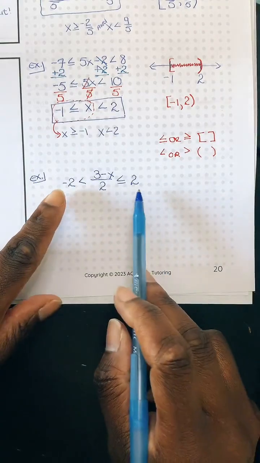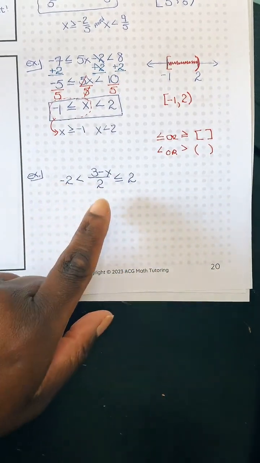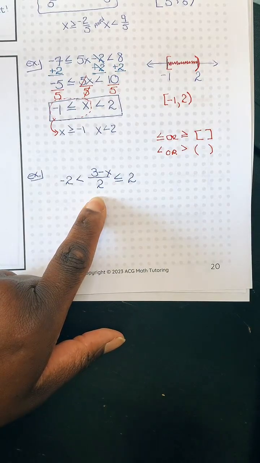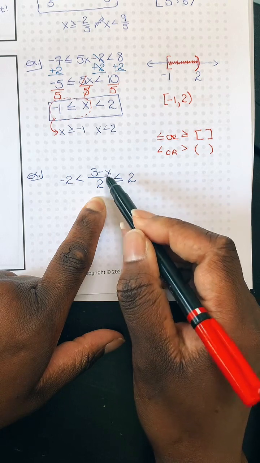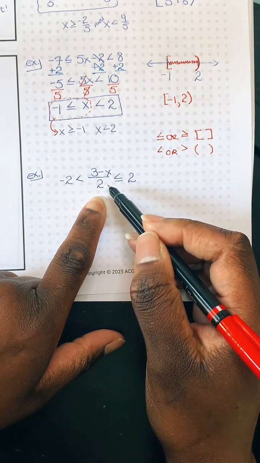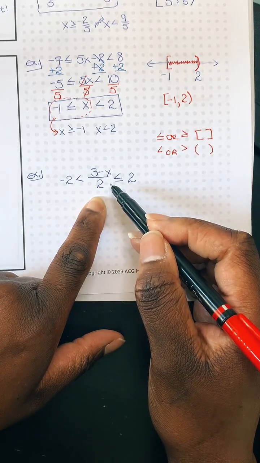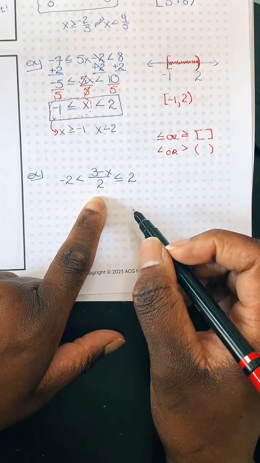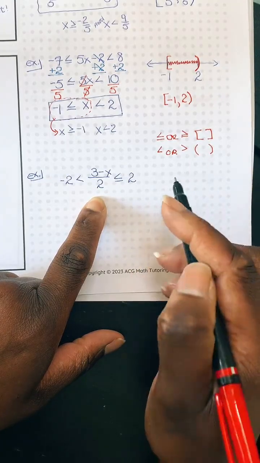So remember, we are working from the inside out. In between, we have a fraction. Fraction means division. What's the inverse of division? Multiplication.